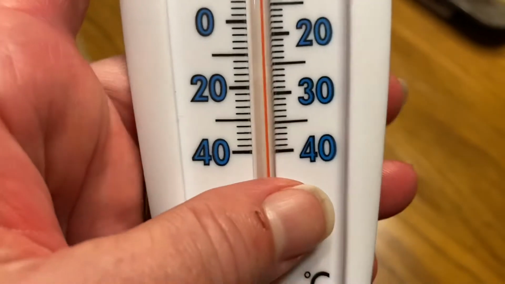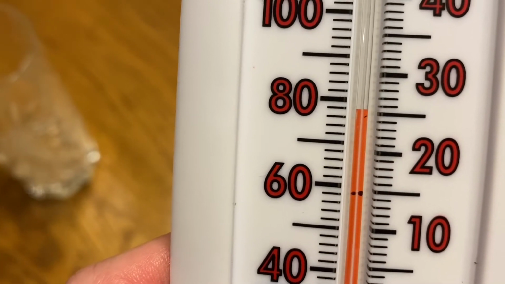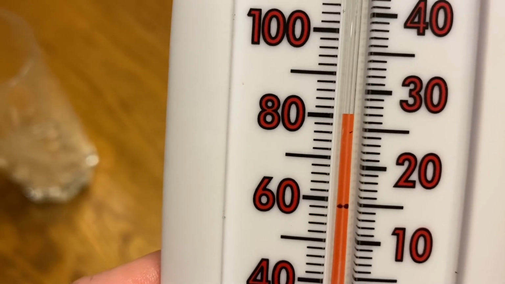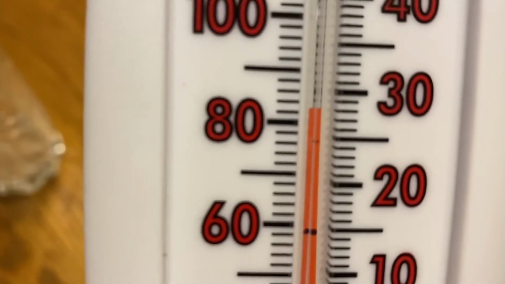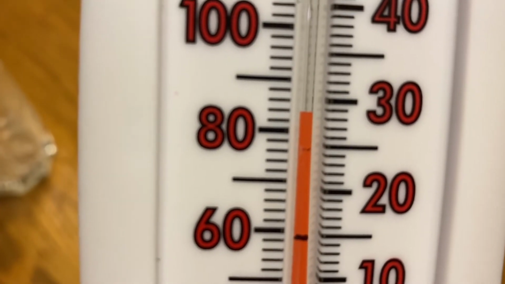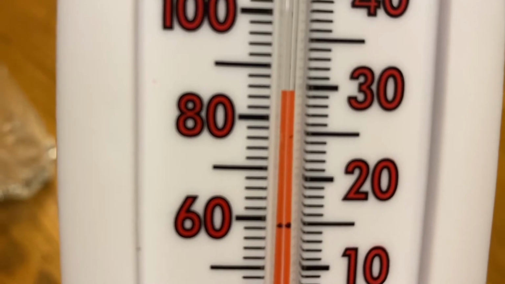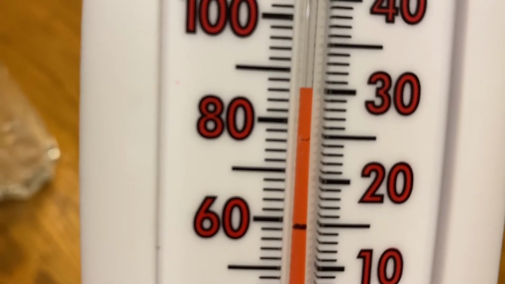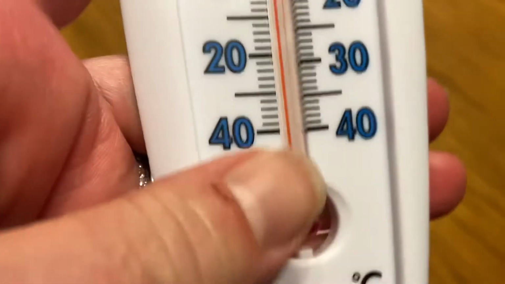If I put my hand over it, I'm wondering if I can make it go up. Look, my hand is warmer. Do you see how I can make that red line go up? Look at that. I've made it go up to 84, 85, 86, 87 degrees. Look at that climb just by holding my hand over where it measures.